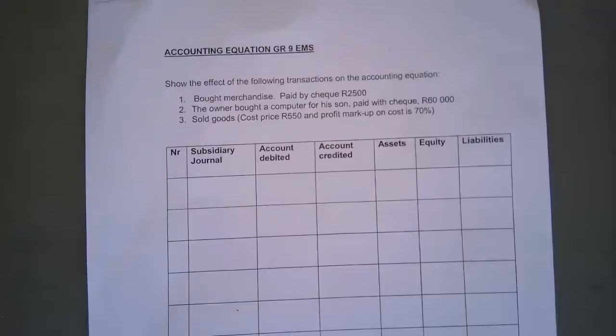Good day, grade 9s. I will now be explaining the accounting work that I did during the extra lessons that you were supposed to be at in the past week. So for those that weren't at the extra lessons, this is a lesson for you.